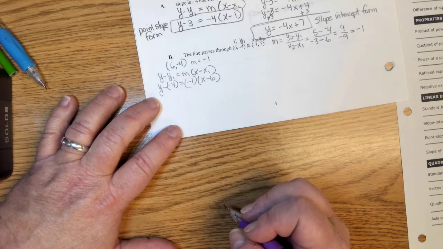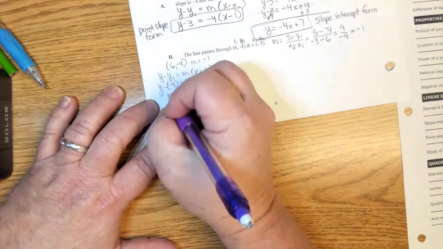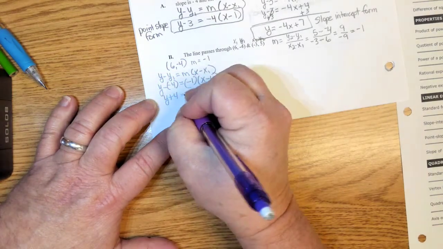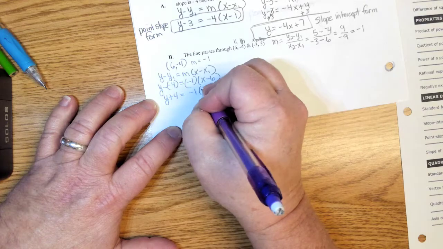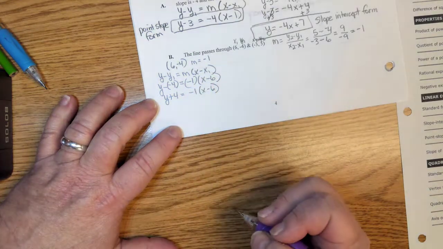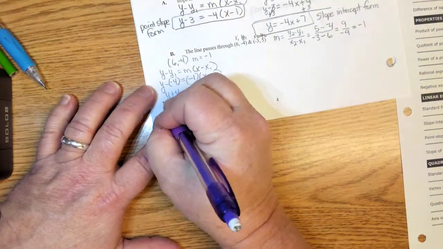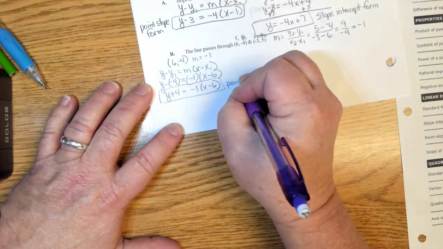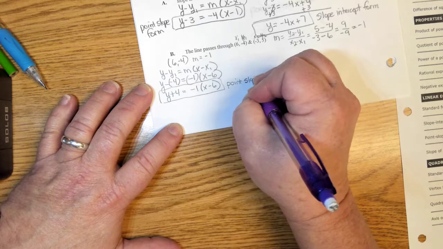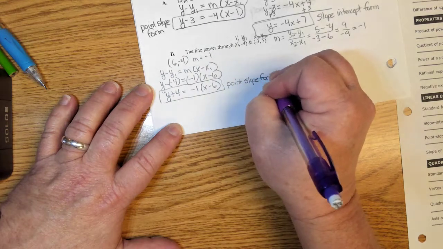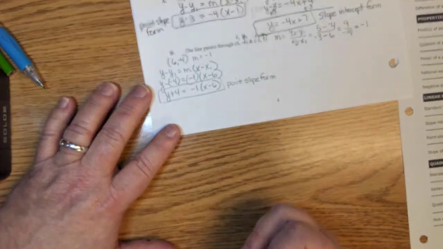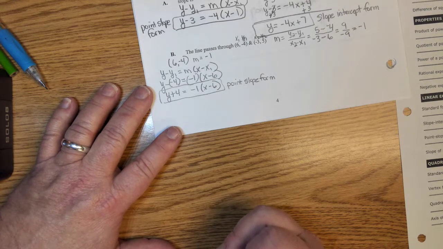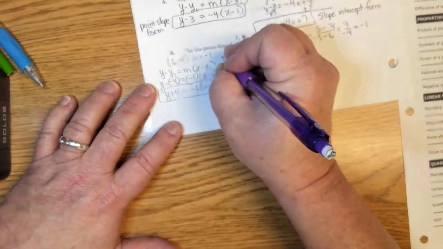So is there things I need to clean up? I need to put this as y plus 4, don't I? Is equal to negative 1 times x minus 6. That is my point slope form right there. Now, if I need this in y equals, I have 2 more steps to do. So I'm going to do that over here.